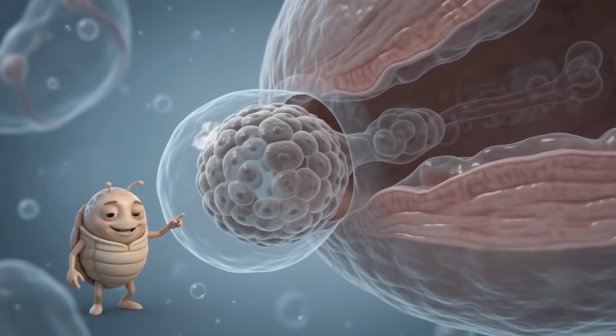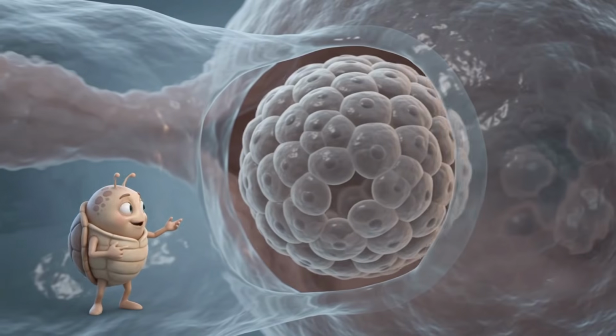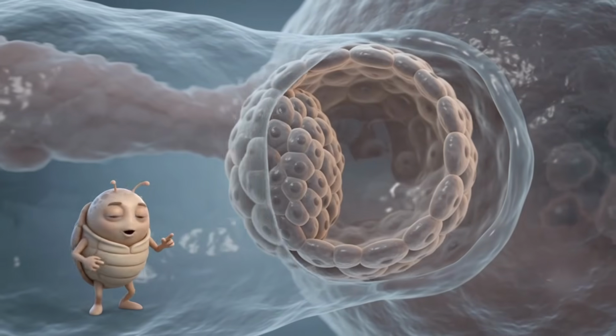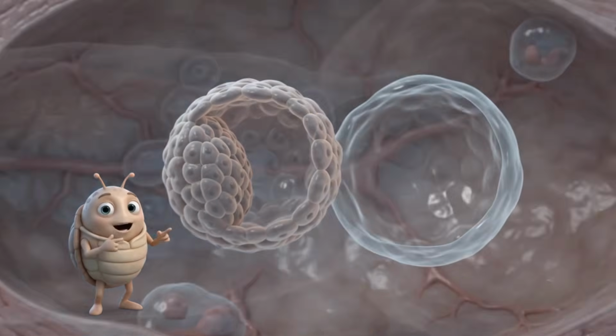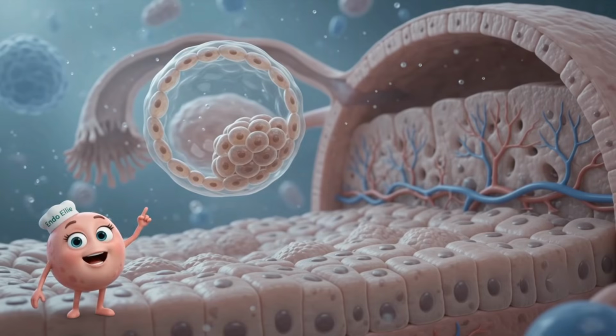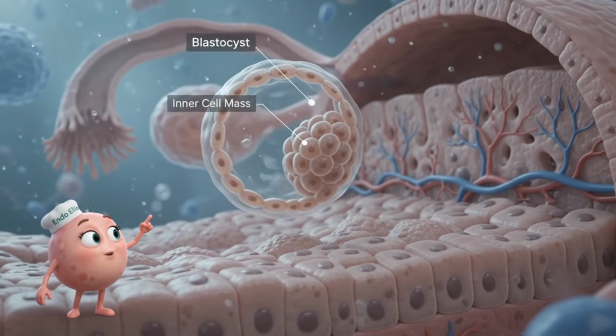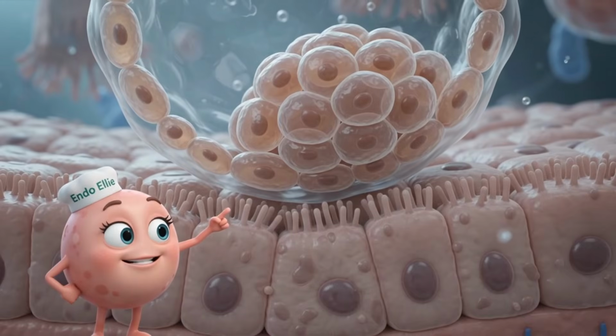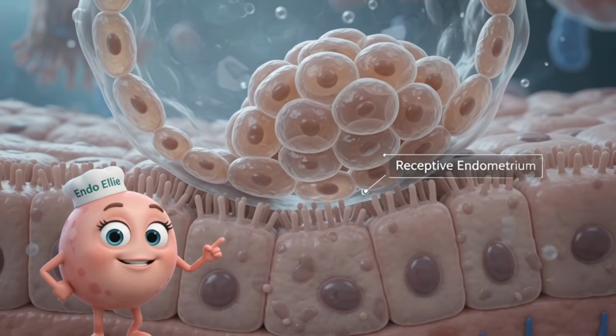The blastocyst continues expanding and emerges completely. Within the uterine cavity, the blastocyst is now completely free from the zona pellucida. Now completely hatched, the blastocyst approaches the receptive endometrium. The blastocyst is now in a delicate contact position.